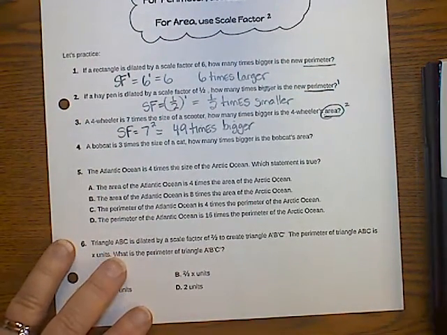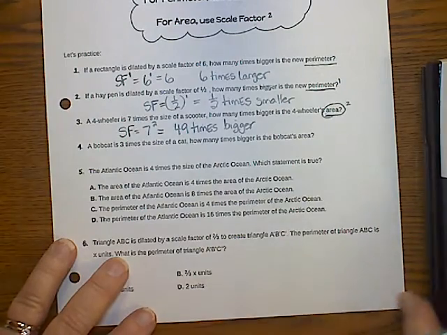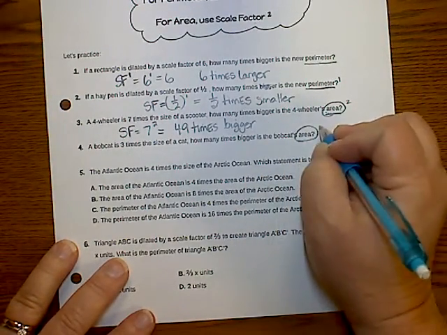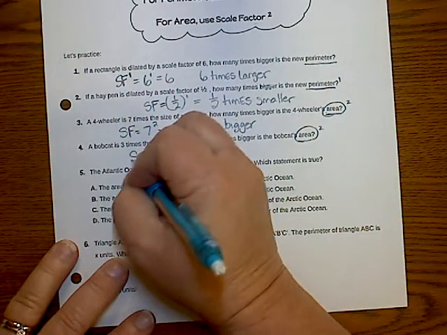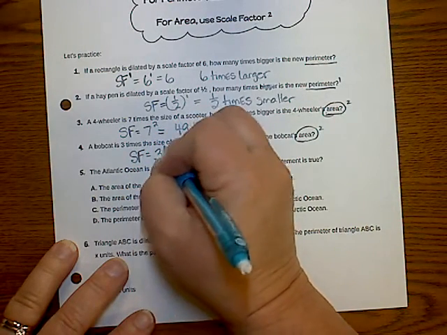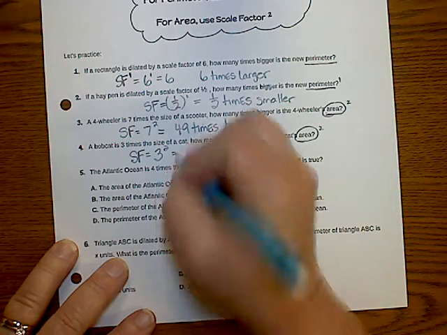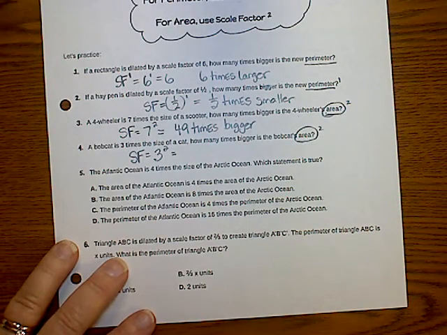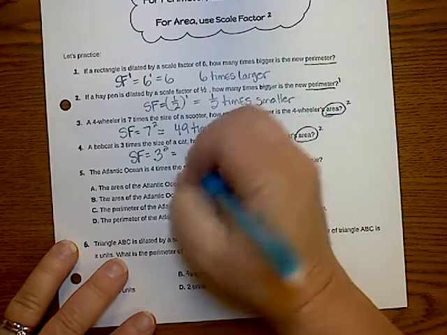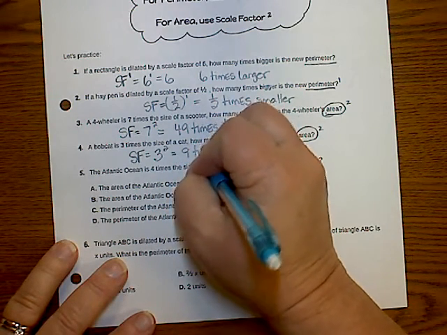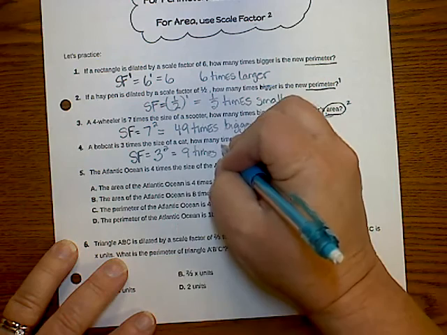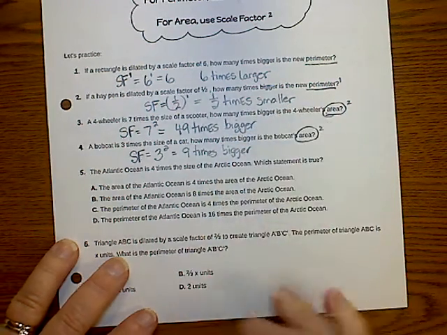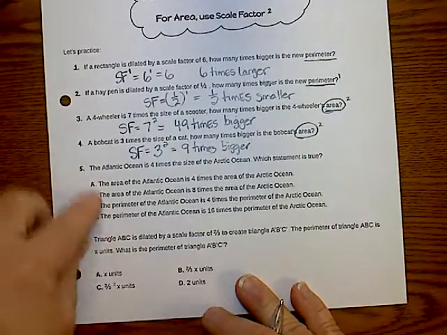A bobcat is 3 times the size of a cat. How many times bigger is the bobcat's area? So area is squared. Scale factor is 3 squared, and 3 squared is not 6. You have to get that out of your head that that's 3 times 2. It's not. It's 3 times 3, which is 9 times larger or bigger, however you want to say that. Okay? This is more like a test question would be.